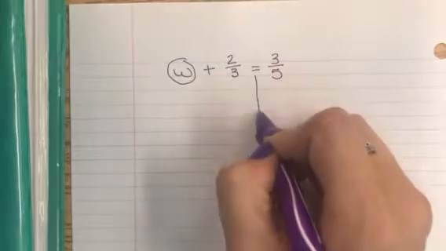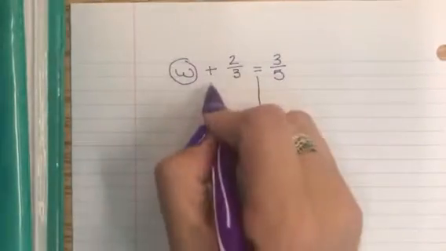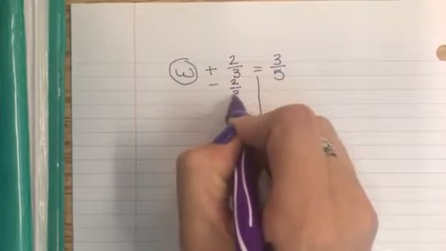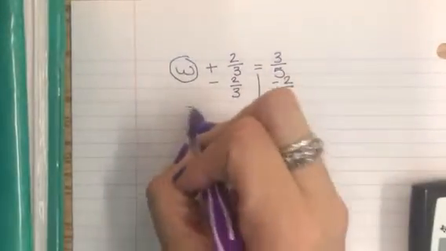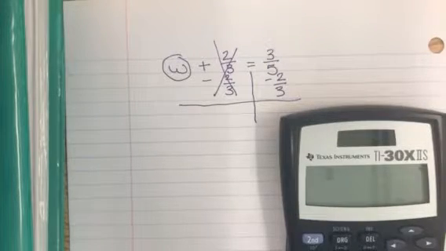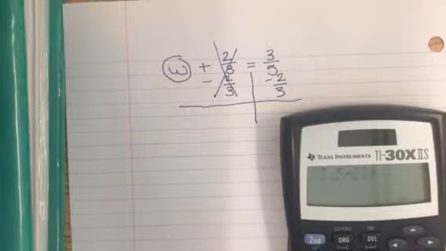Again, we'll identify our variable. And just like before, we see addition, so we are going to undo addition with subtraction. The only difference is that now we have a fraction. These are still going to cancel, but in our calculator, we can type in 3ABC5, and then we can subtract off the 2/3.